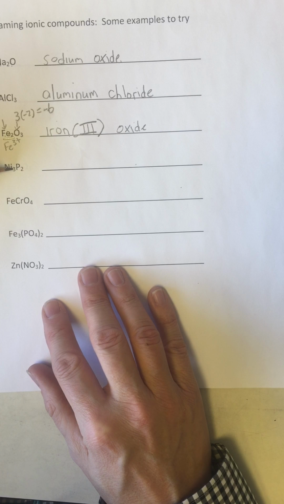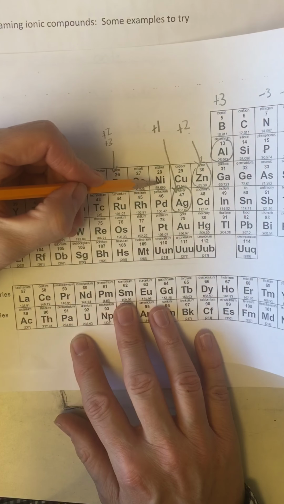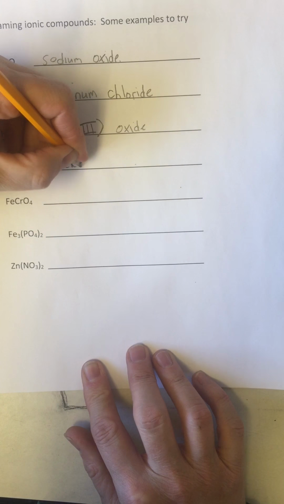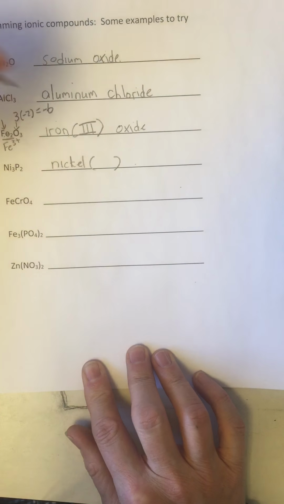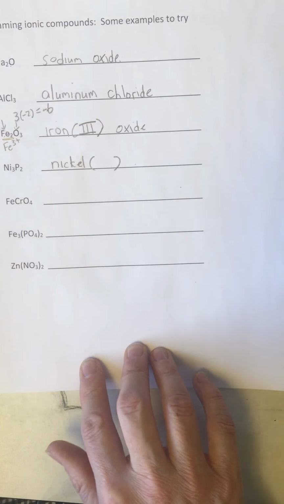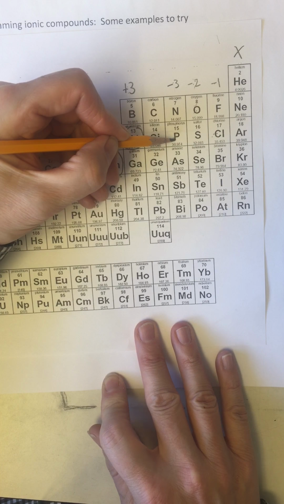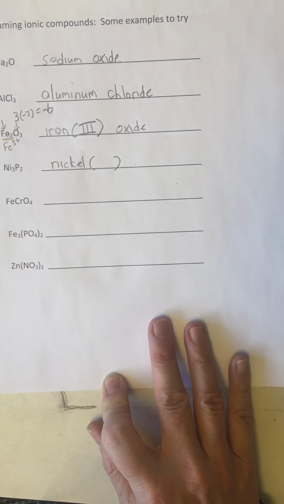Next one, Ni3P2. Okay, it's just a matter of looking, seeing where they are. Nickel's right there, transition metal, so it's going to be nickel. And you're going to have Roman numerals with parentheses. Next one is P. P is right there. That's phosphide. Remember, change the ending to IDE.